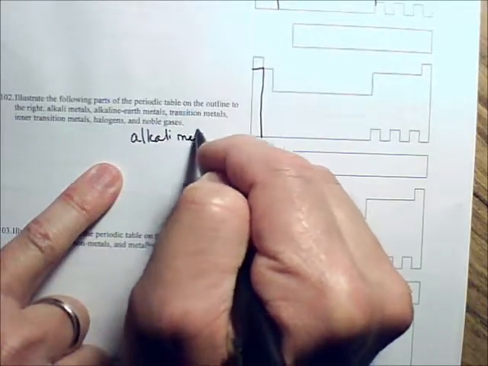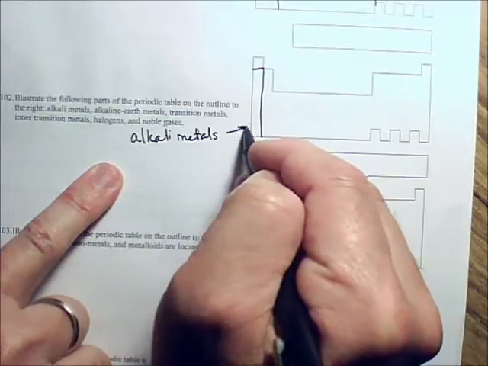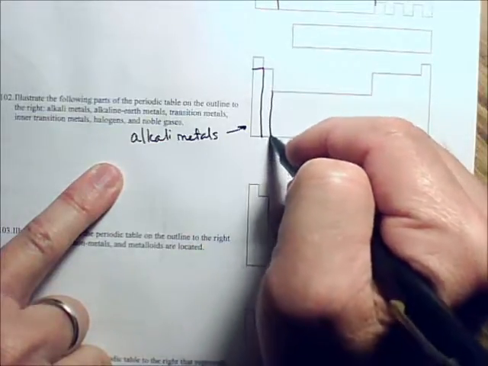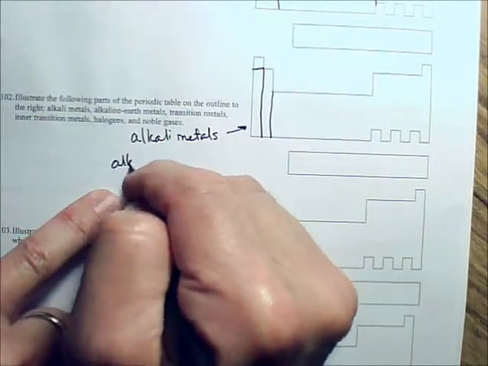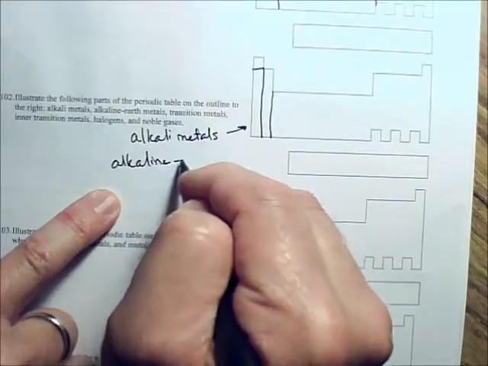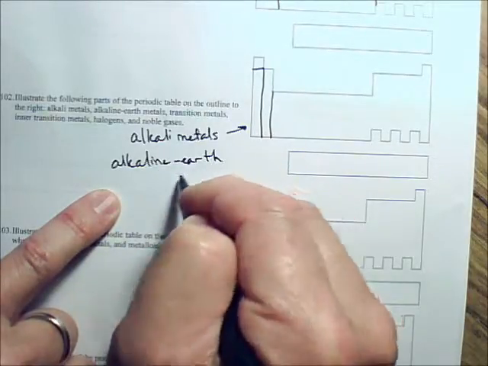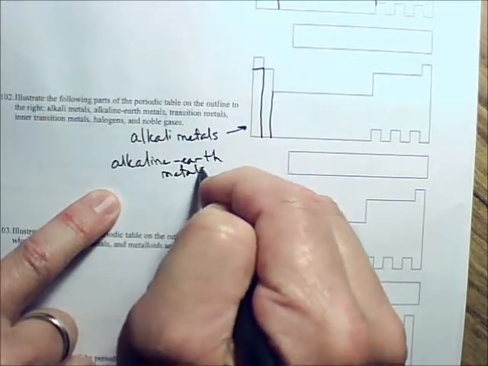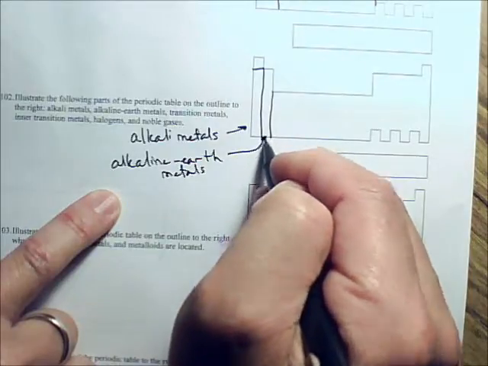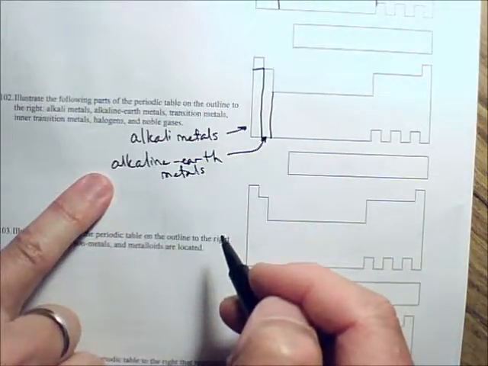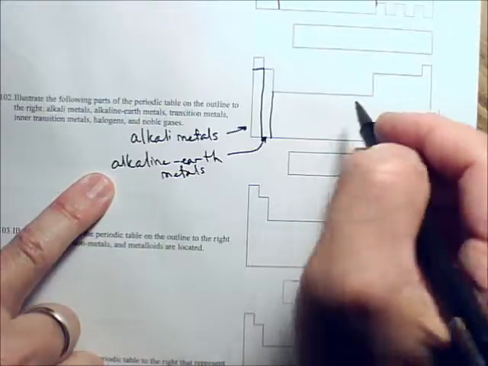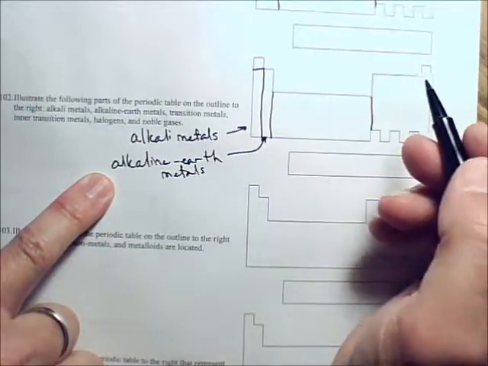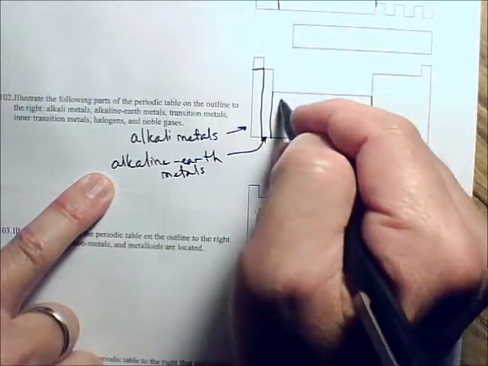So these are alkali metals right here. See how quickly we're going through this? These are alkaline earth metals. Right there. Let's see. These are the transition metals here.